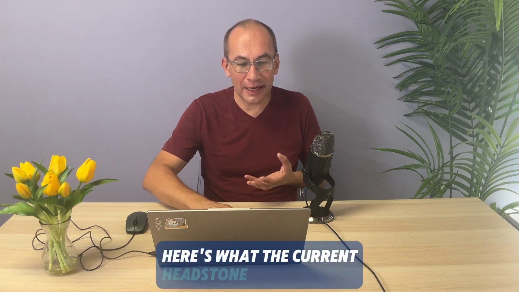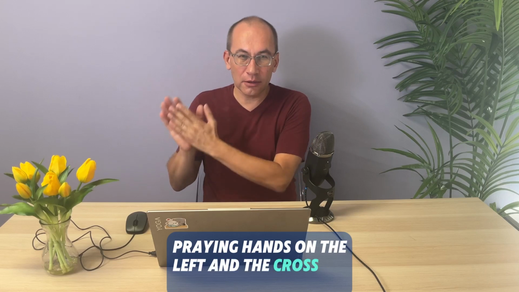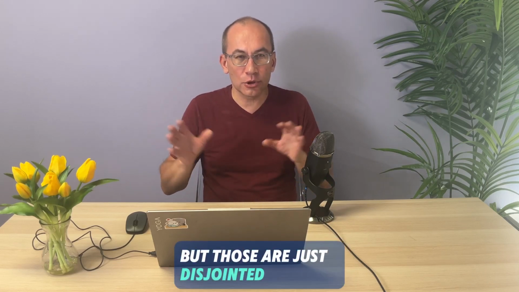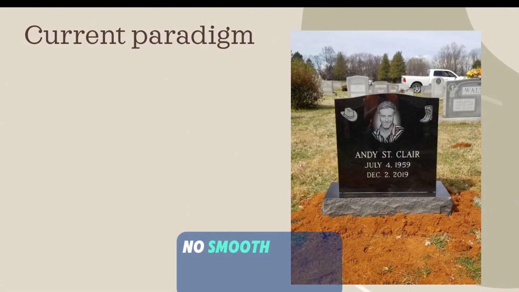Here's what the current headstone looks like. Basically, at best, the portrait in the middle, praying hands on the left, and the cross on the right, which is not too bad, but those are just disjointed elements with little or no connection between them, and there's no smooth flow to the design of the headstone.